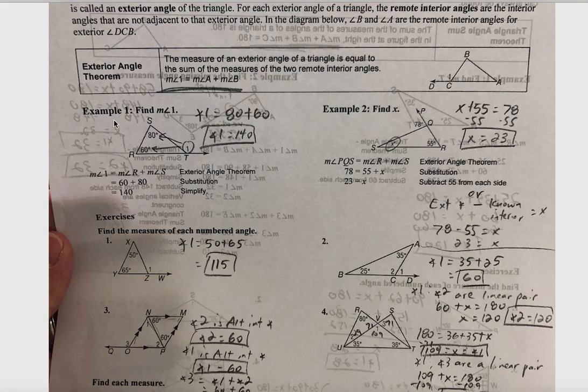To find angle 1, it's right here in example 1. I just add up 80 plus 60, angle 1's 140. You can work this the other way. If you don't know one of your remote interior angles, but you know one of them, and you know the exterior angle, just subtract them. 78 minus 55 gives you an angle of 23 degrees.